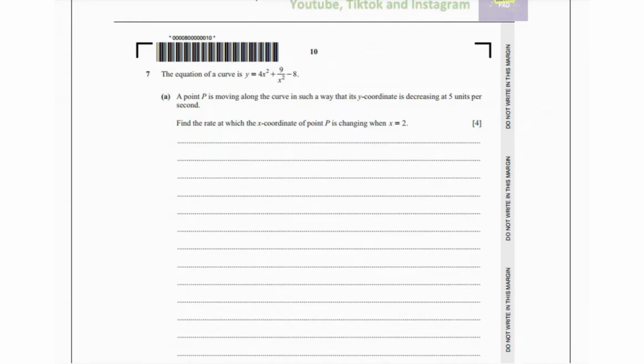So for this one, we're going to use the chain rule, where dy by dx is the same as dy by dt times dt over dx. We have the rate at which y is decreasing, which is 5 units per second. We know that x equals 2, so let's find the value of dy by dx first.